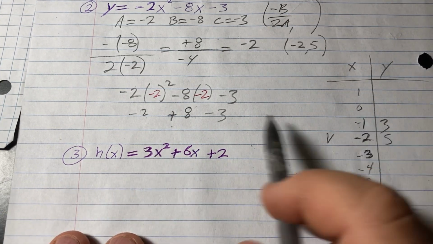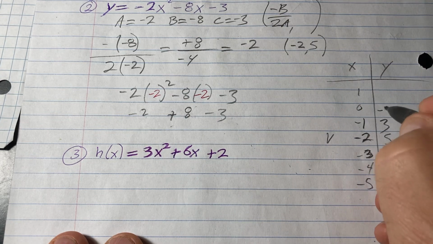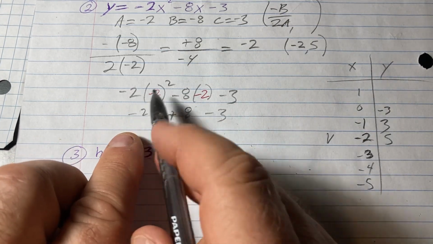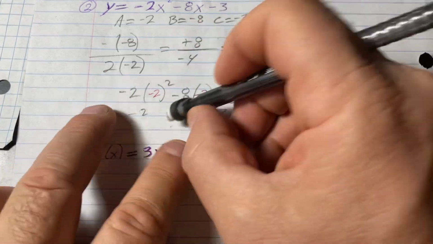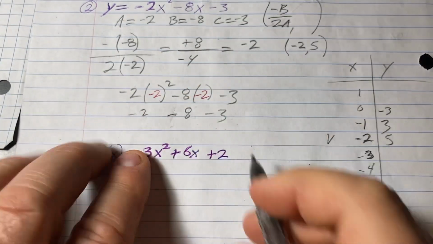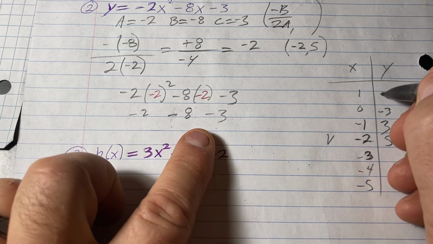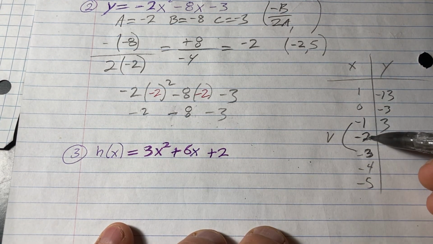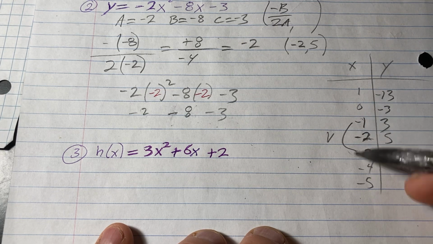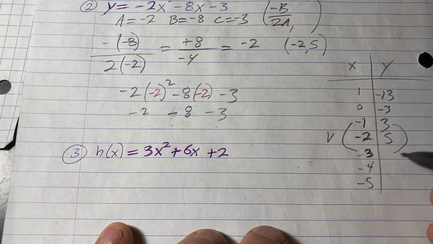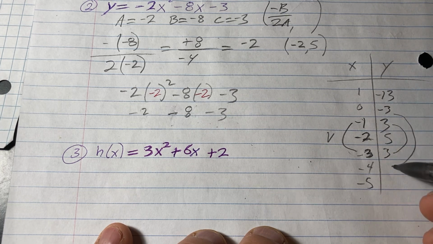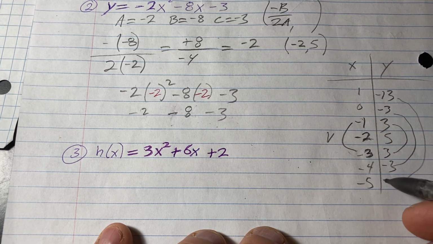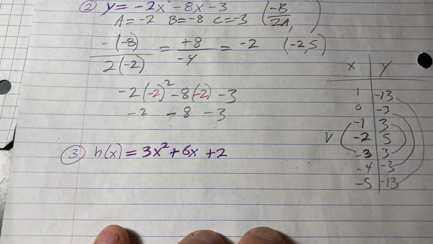Next one, when x is 0, it will be minus 3. Next one is 1. Positive 1 squared is 1, that would be negative 2, that would be negative 8, negative 10, negative 13. So, is this number exactly halfway between these two? Yes. So I know these two answers are going to be the same because of the axis of symmetry.